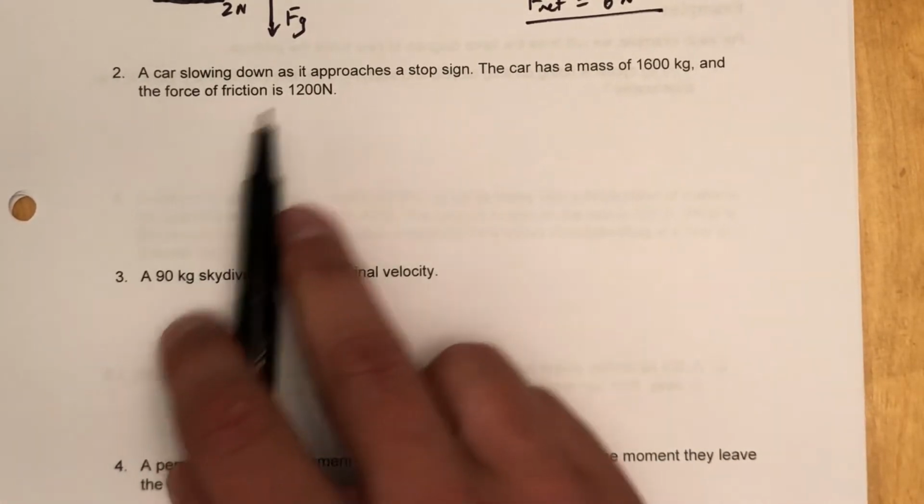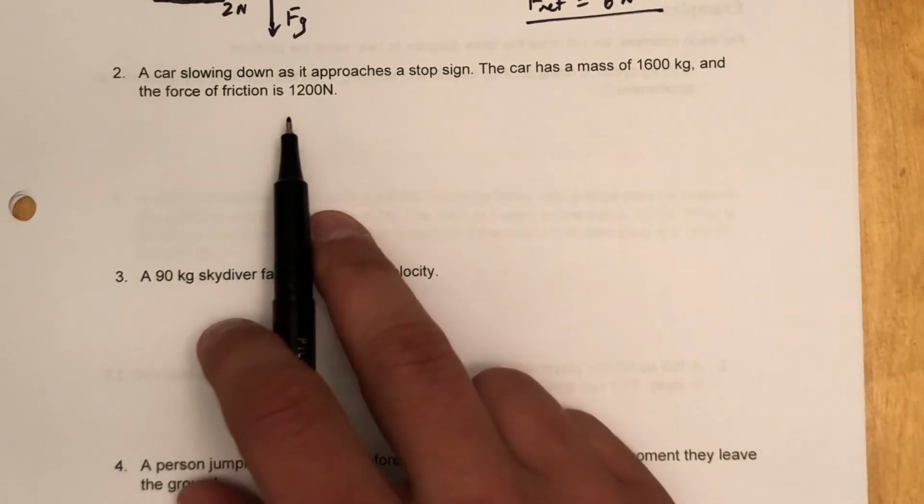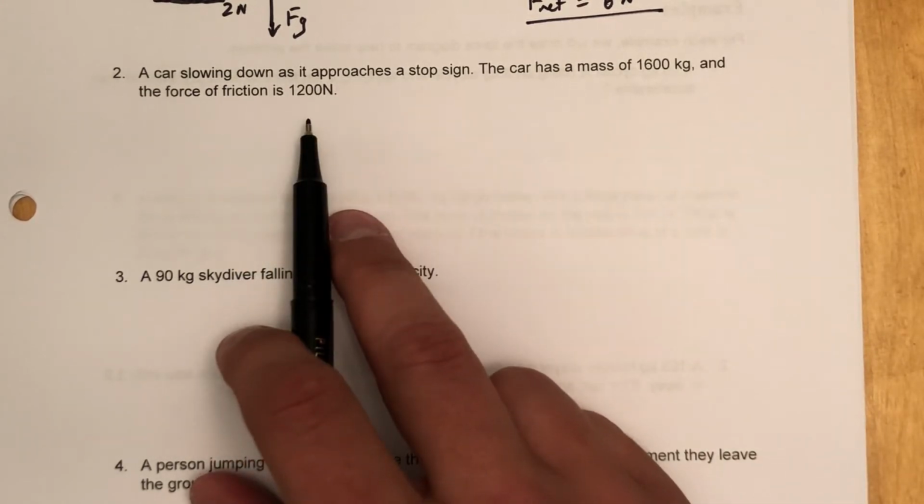Number 2, a car slowing down as it approaches a stop sign. The car has a mass of 1,600 kilograms and the force of friction is 1,200 newtons.